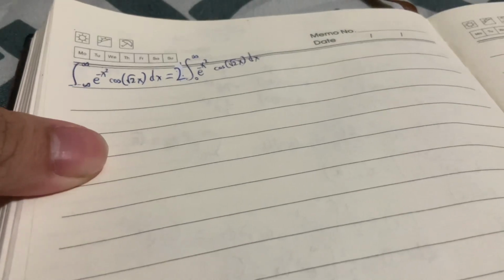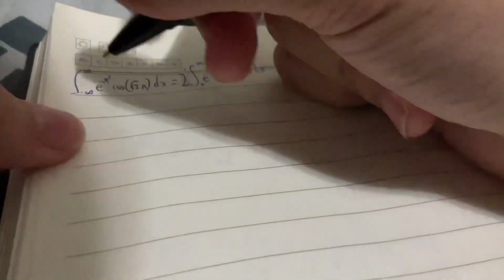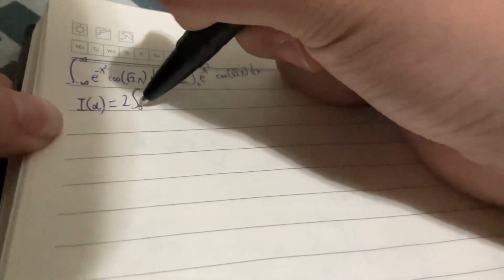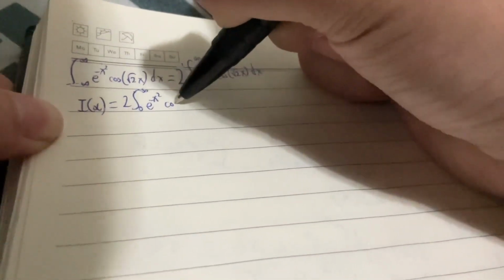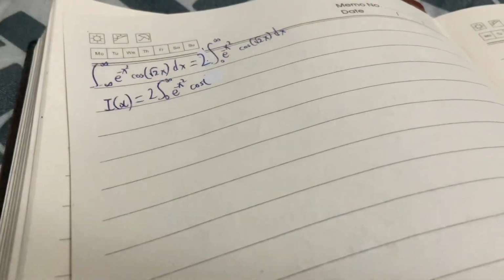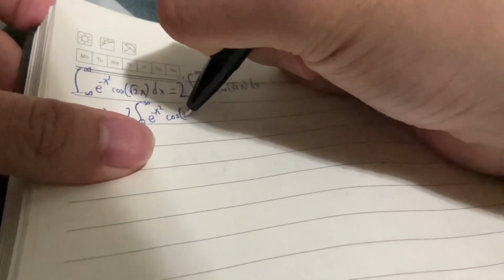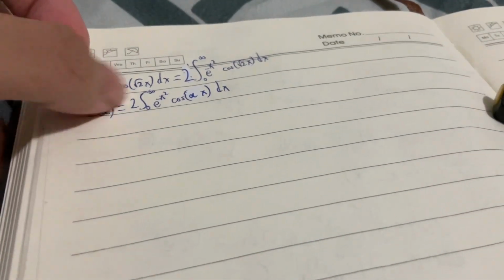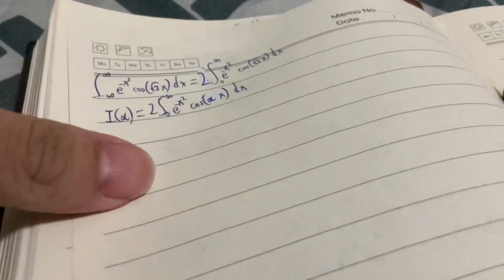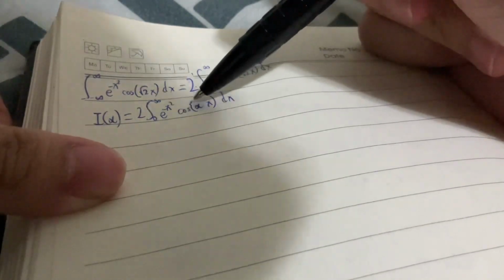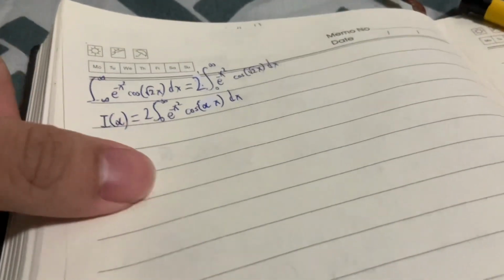So here we're gonna use our Feynman technique. We let I of alpha equal 2 times the integral from 0 to infinity of e to the power of negative x squared cosine of root 2x. But this root 2 becomes alpha, because the Feynman technique says it should be alpha here. Feynman technique can help us solve these integrals and the integral will give you the answer.